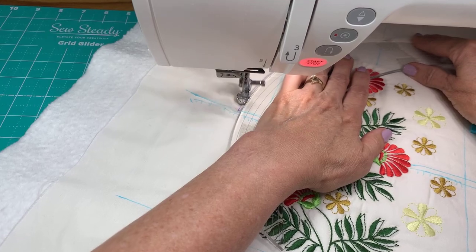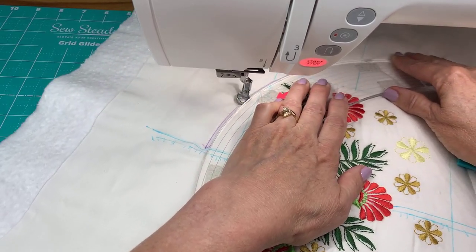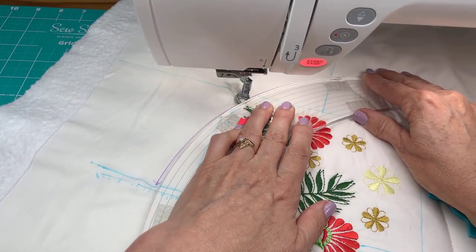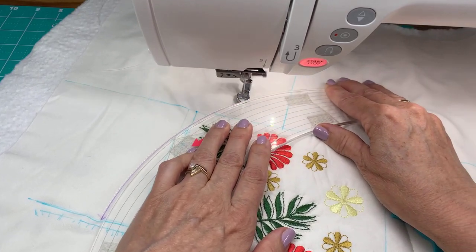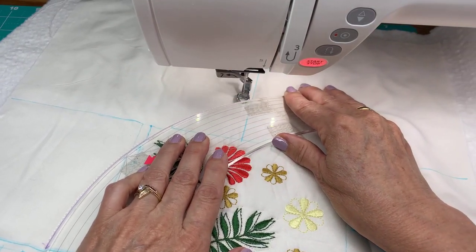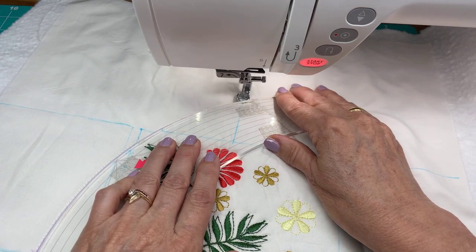Looks like I might be slightly off, but I don't think it'll be enough to notice. So we'll just go with it here. We'll keep it nice and smooth right down to the end. Okay.